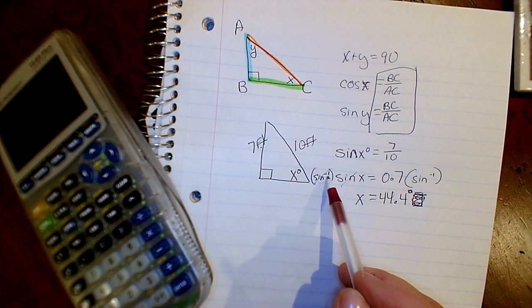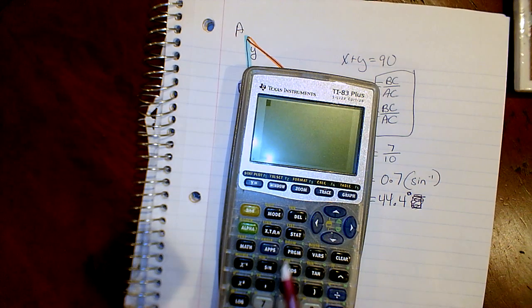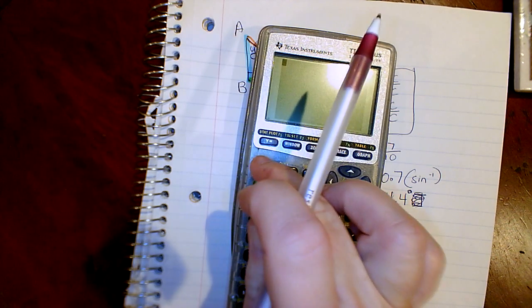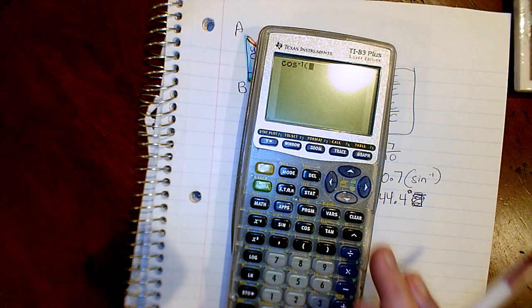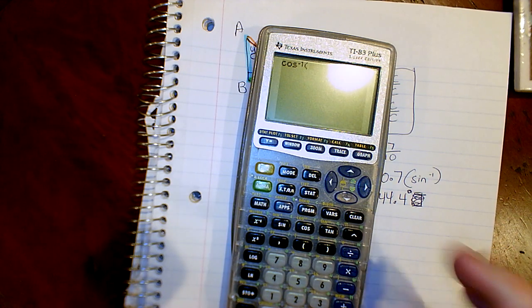So when you're looking for the angle, you must use the inverse button on your calculator. Alright, here's sine, cosine, and tangent. So if I want the inverse of cosine, I type in the decimal usually. It'll be a decimal less than 1. And then I push equal. Okay? When finding the angle, use the inverse.